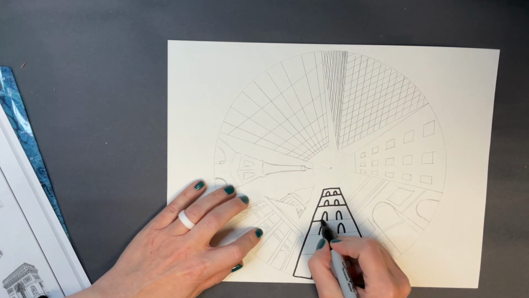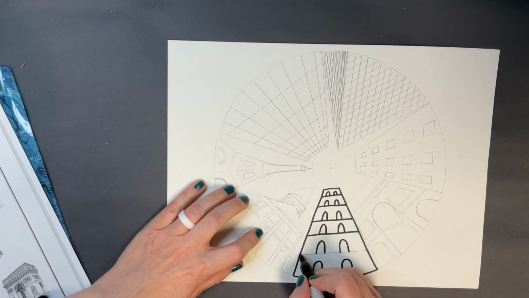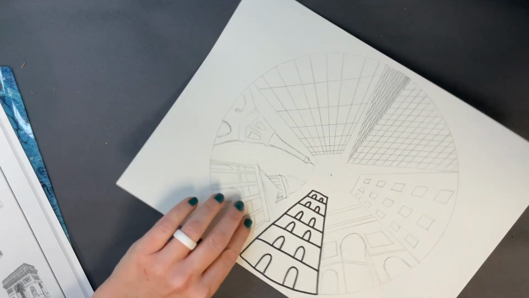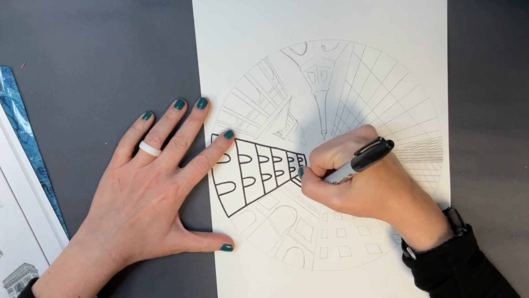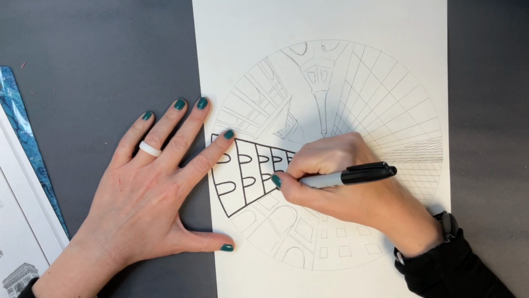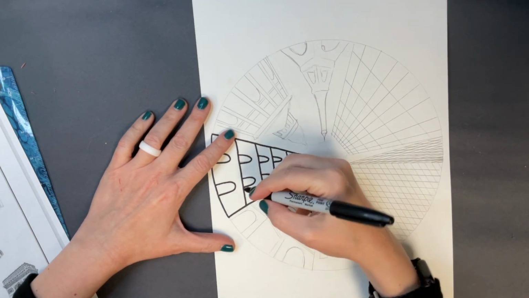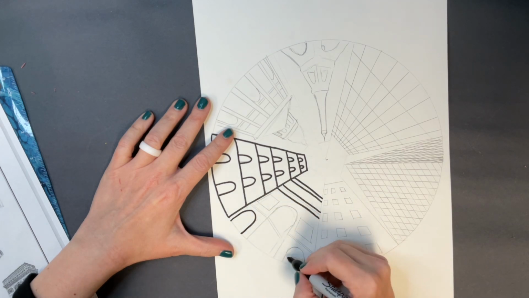If you've drawn your building in a circle, you'll want to trace the bottom of the building line. As long as it's still part of the building, you'll want to trace that bottom part, making sure that all of those buildings are outlined with a Sharpie. That helps the perspective look really nice and also cleans up any kind of mistake lines that you might have made.